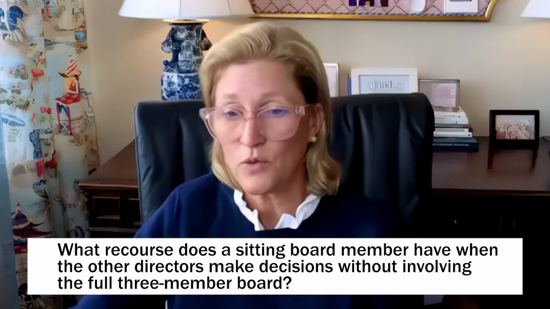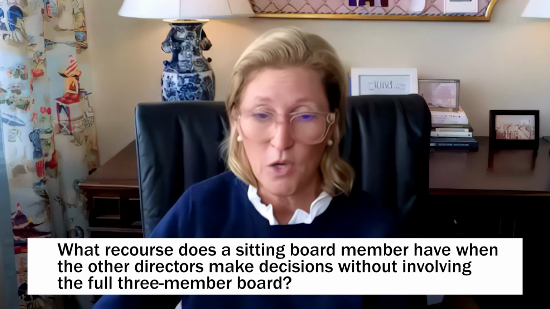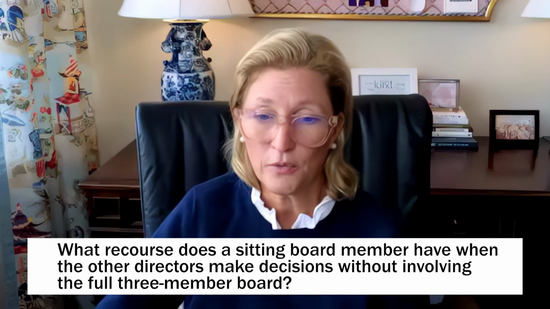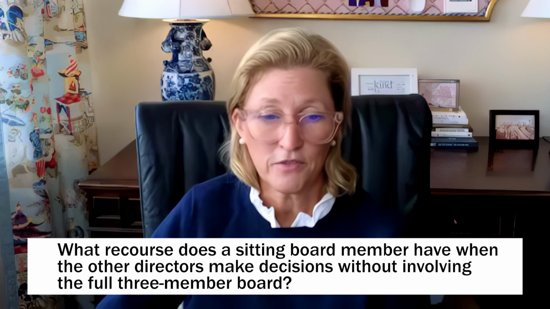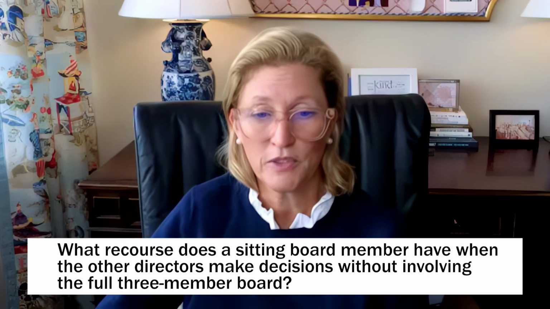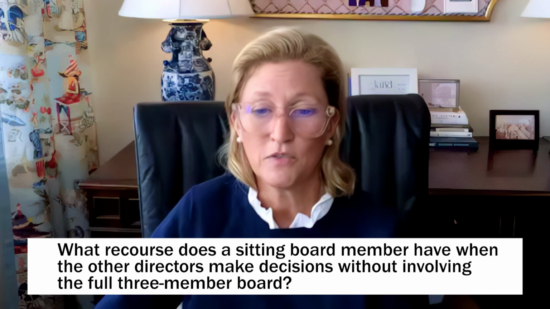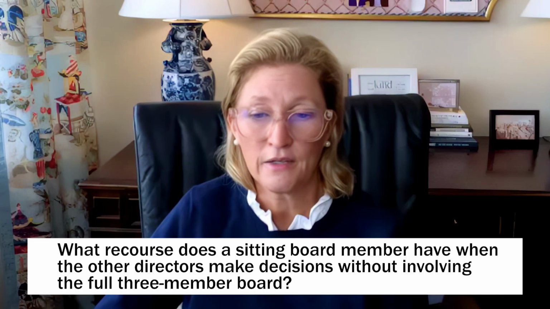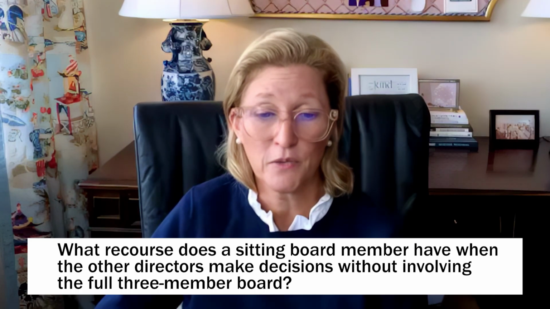Question number 31, what recourse does a sitting board member have when the other directors make decisions without involving the full 3-member board? Some matters involving individual homeowners are being discussed informally, which seems to violate HOA law and fiduciary responsibilities. Well, you only have a 3-member board, so 2 out of the 3 talking about things is a violation of the open meeting law. So I think you just need to raise the issue and say this needs to end. Okay, next question.